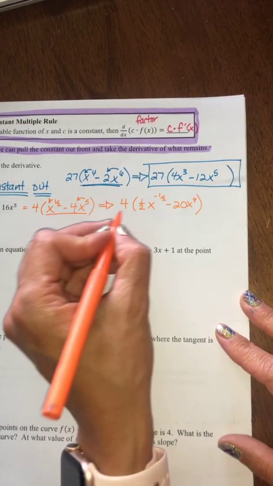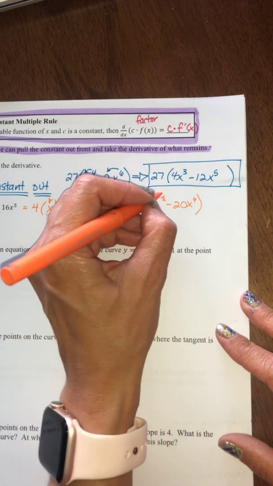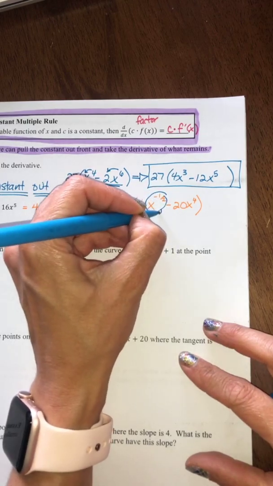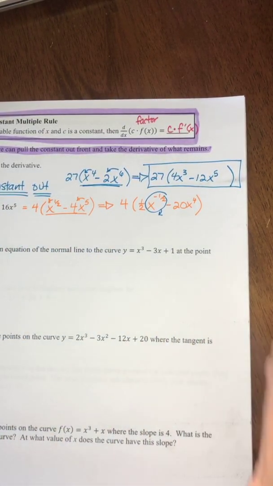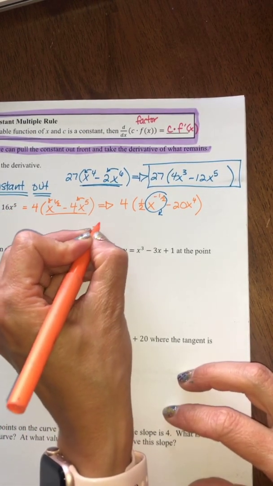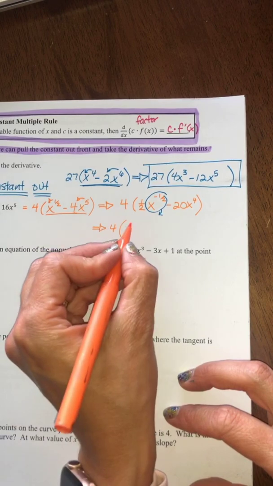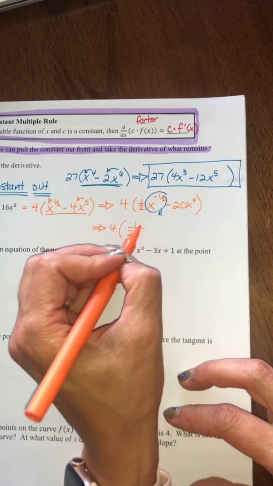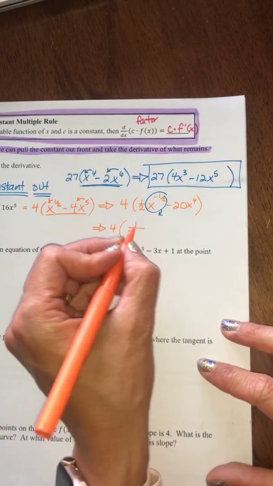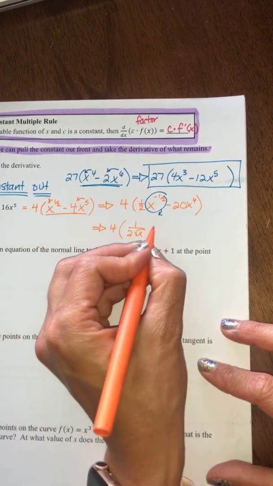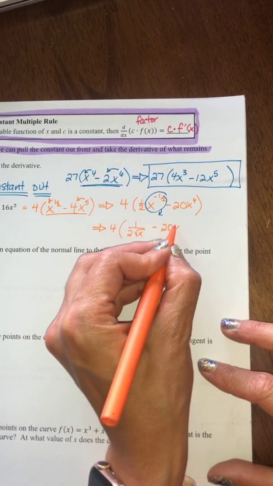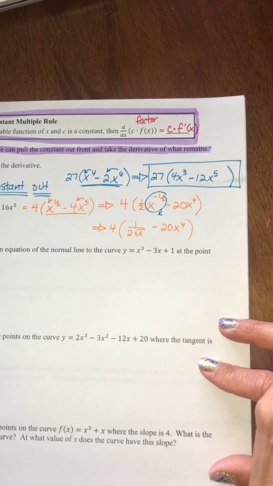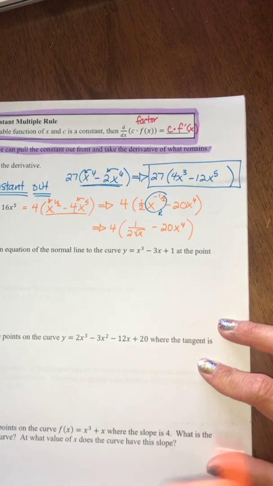Okay. So let's switch this. That's a negative exponent. We gotta drop it like it's hot. I'll stick with my orange color. So we have 4 times. Let's see, we have a 1 in the numerator, so just stay up there. 1 and then 2 times x to the 1/2 power. But remember what x to the 1/2 power means. That's just the square root of x. And then minus 20 x to the 4th. All right. And there we go.